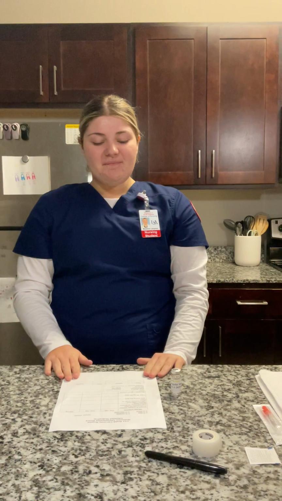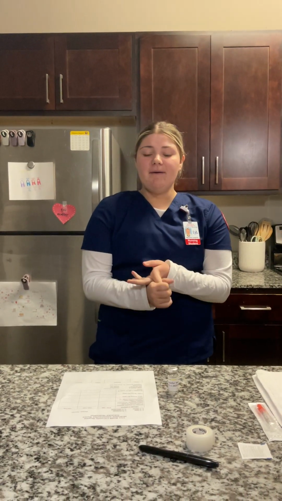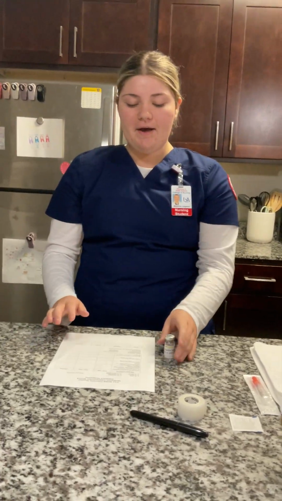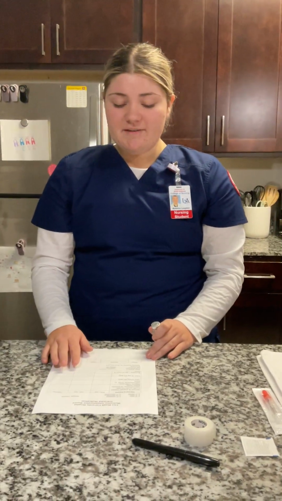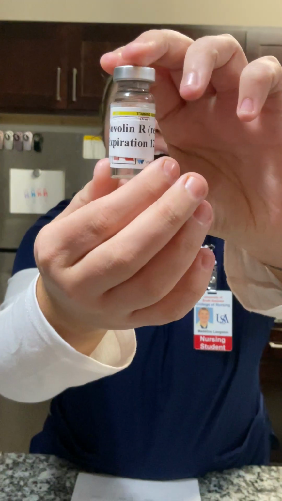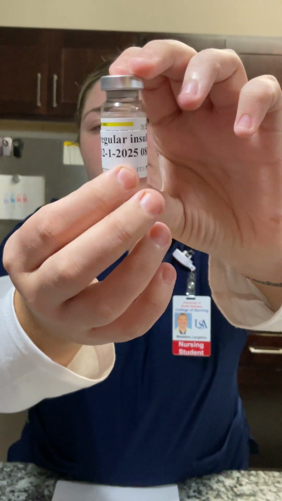Now, I will get an alcohol wipe, because I know that this medication is given to my patient if he's a diabetic, and if there's problems in his blood sugar levels, and I know that the documentation for this is all elements of a legal prescription are included. And now I'm going to show you my vial just to show you that I got the right drug.